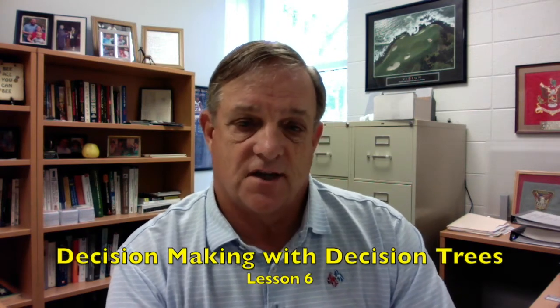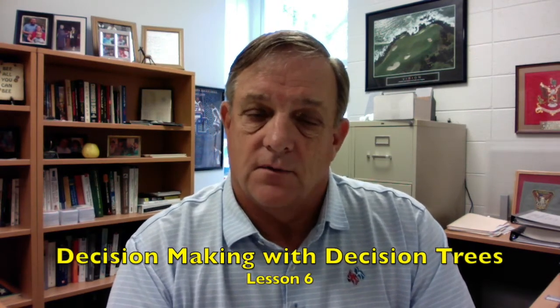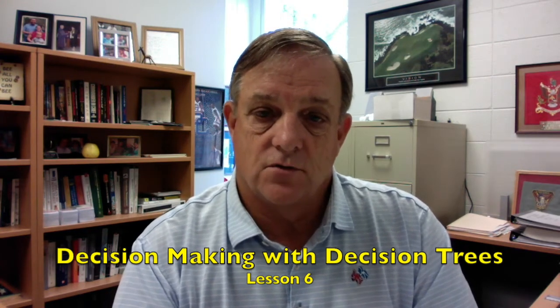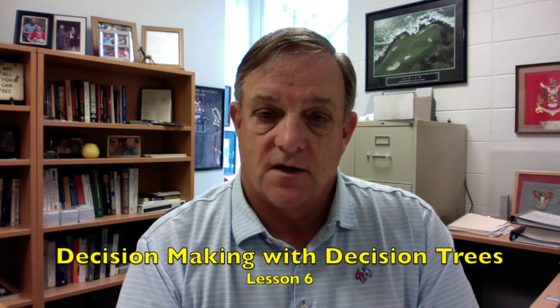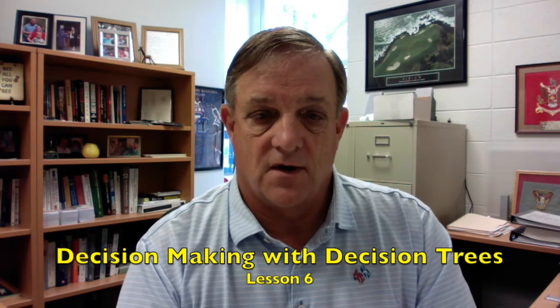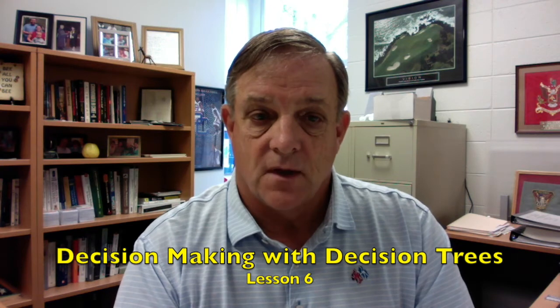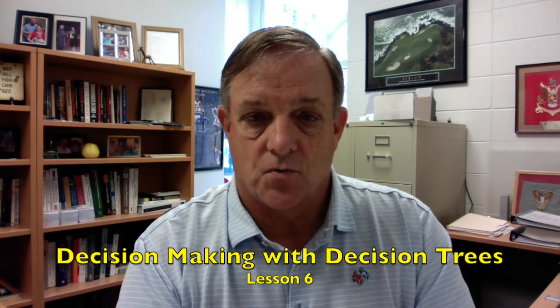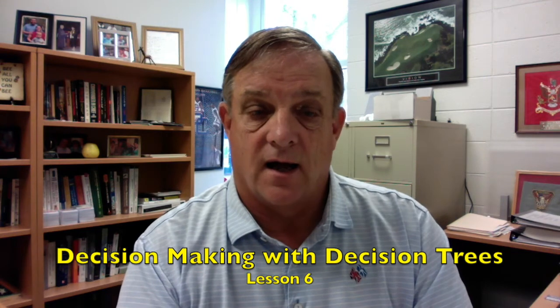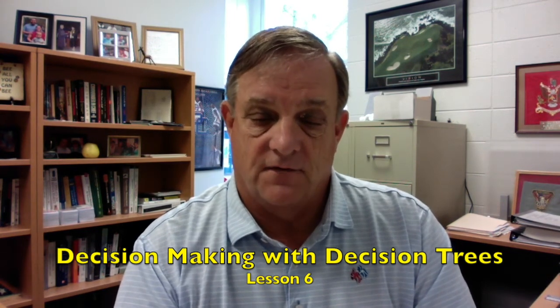And then finally, in lesson 6, we'll talk about decision making using decision trees. Decision trees are an extension of what we have seen already with the probability tree, but the probability outcomes are interspersed with a sequence of decisions and events that are random. So you'll have a random event, and then a decision to make, and then another random event, and perhaps another decision to make, and so forth. How do we analyze those types of decisions using a decision tree?